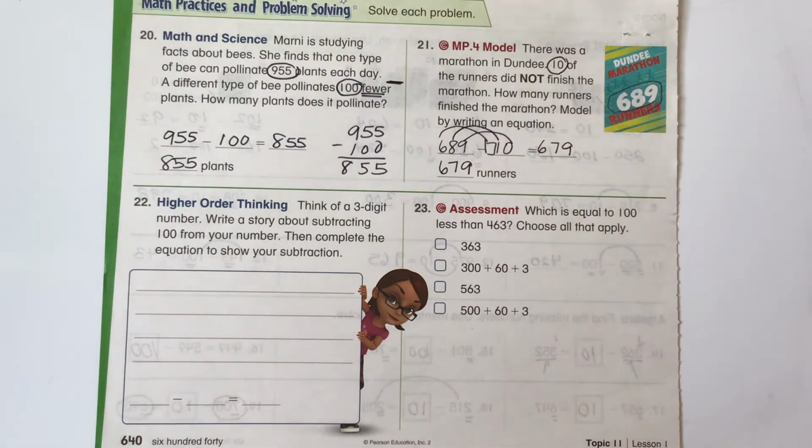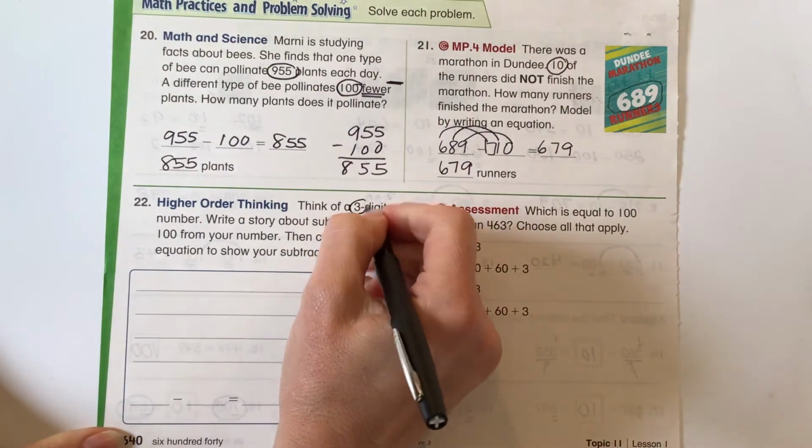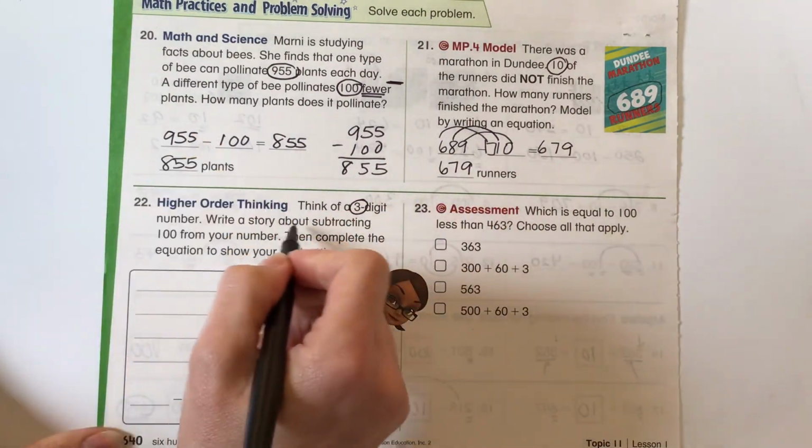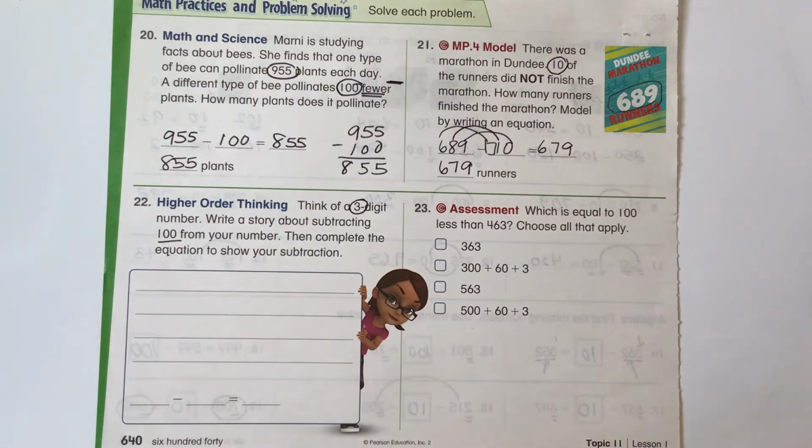Okay, higher order thinking. And yes, we are doing higher order thinking on all of these. I know sometimes in class we'll skip it and do it together as a group or just kind of gloss over it a little bit. But because we're doing virtual learning, we're actually going to cover all of it. Okay, think of a 3-digit number. Write a number story subtracting 100 from your number, then complete the equation to show your subtraction. So again, you can put whatever you want to.